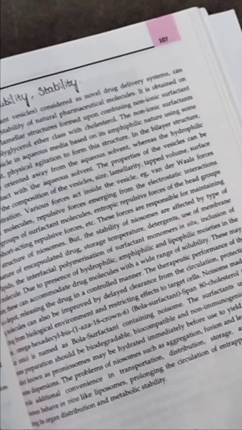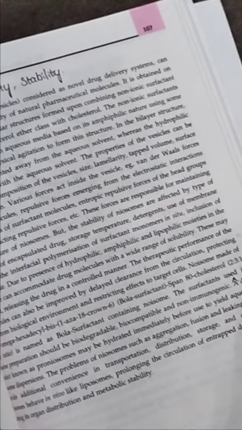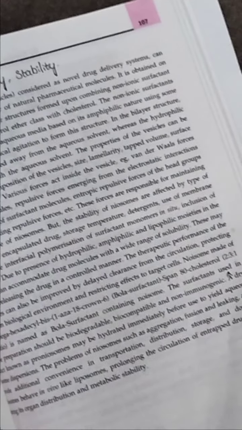When a solvent is not required, then these nano suspensions are used, and they are injected, mostly through the parenteral route. This is the substantial form, so that's why these nano suspensions are injected in parenteral form.